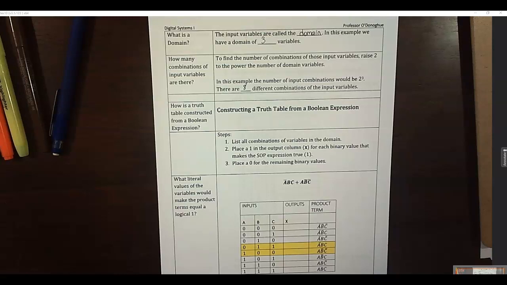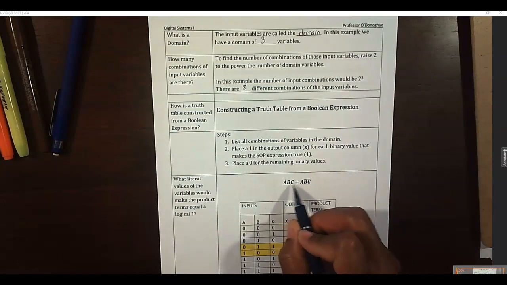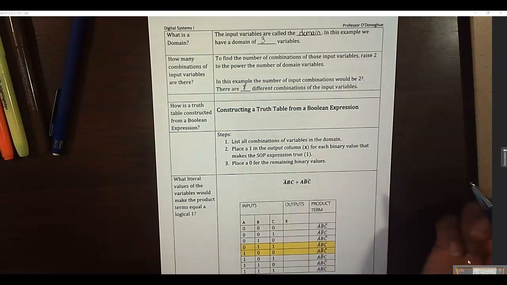Next, step number 2 is to place a 1 in the output column for each binary value that makes the SOP expression true. And then in the output column, you're going to place a 0 for the remaining binary values. So what does that mean? All right, let's look at this sum of products Boolean expression.